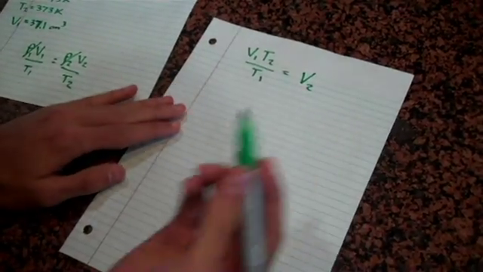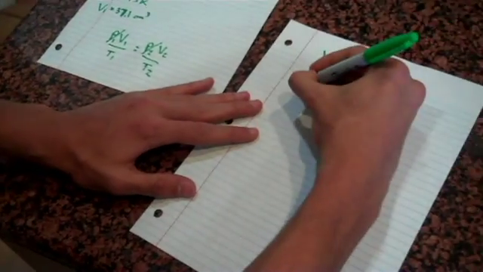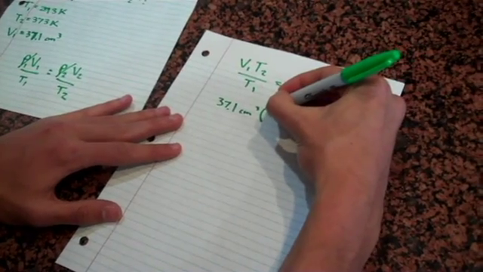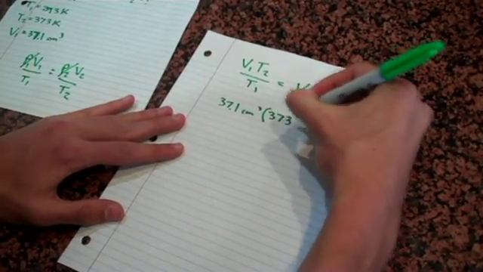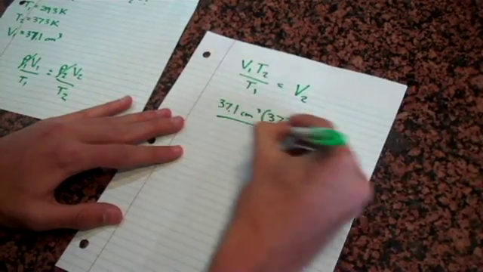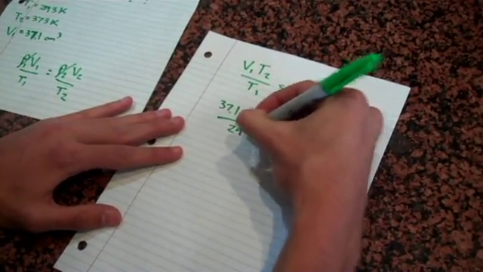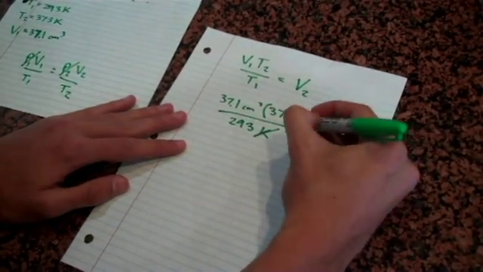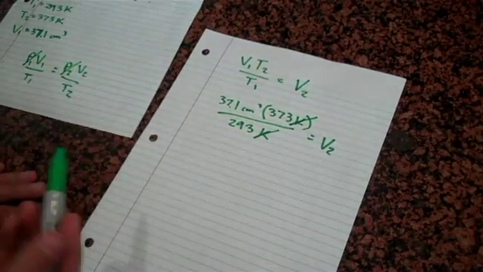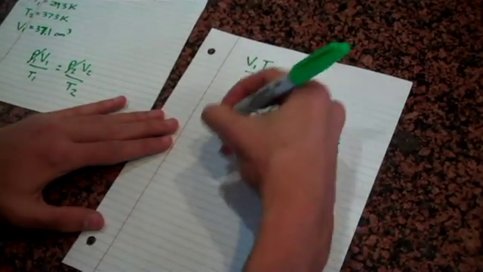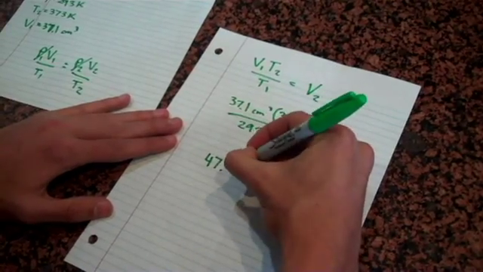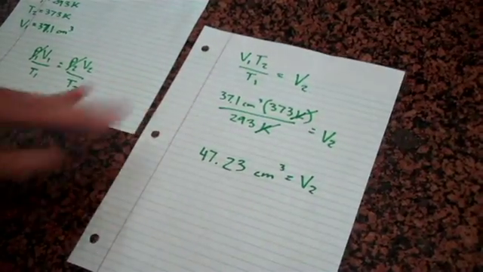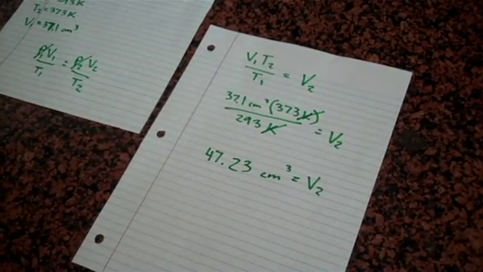After you plug all your variables in, you get 37.1 centimeters cubed times 373 Kelvin over 293 Kelvin. When you do the math, the two units, the Kelvin, cancel out, and it leaves you with centimeters cubed. And after multiplying and dividing, you end up with 47.23 centimeters cubed. And that's your new volume, the change in volume of the ping pong ball after it was heated up.